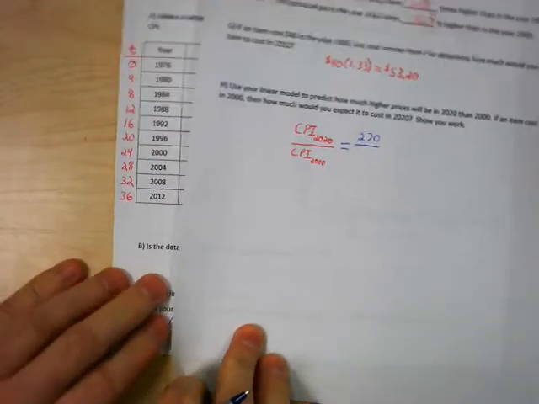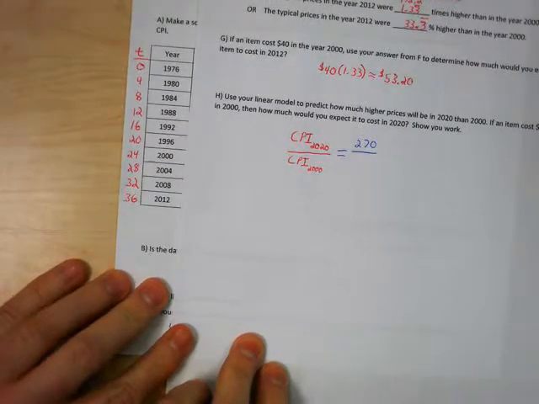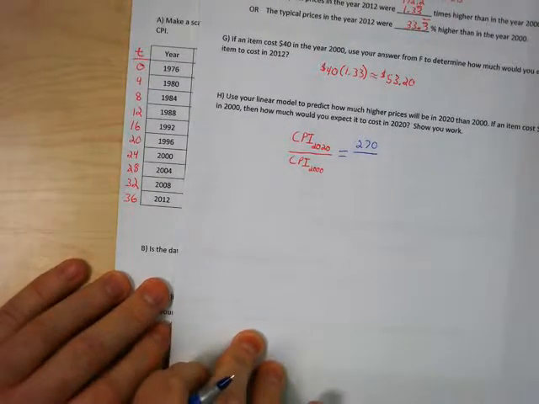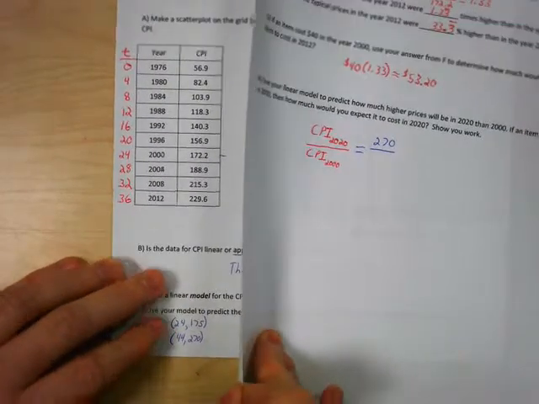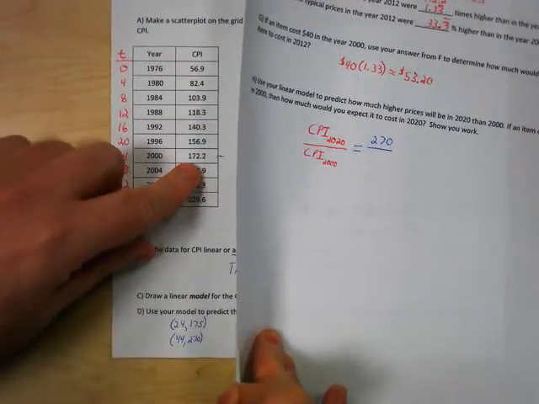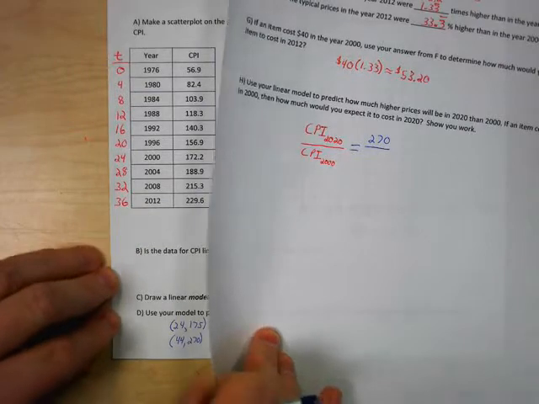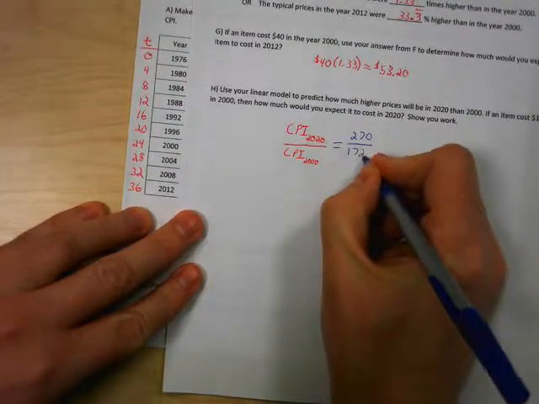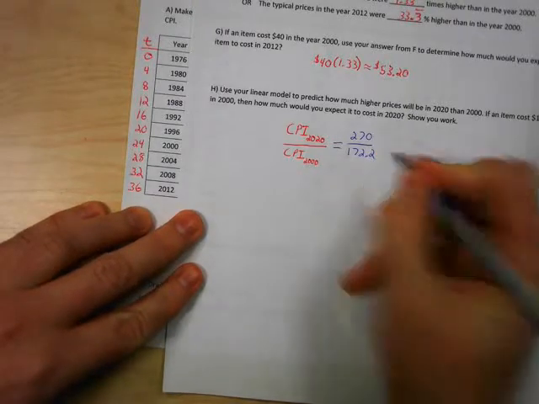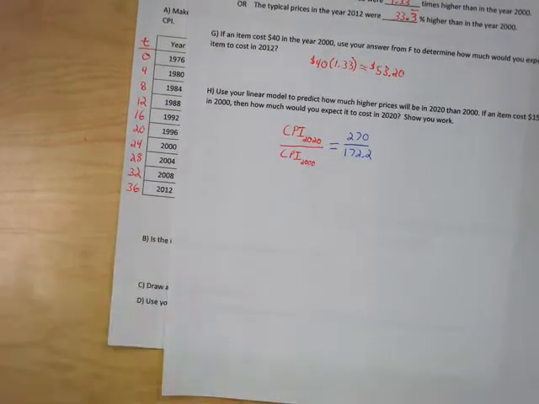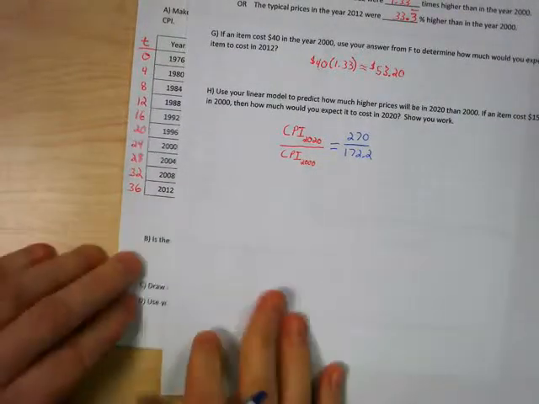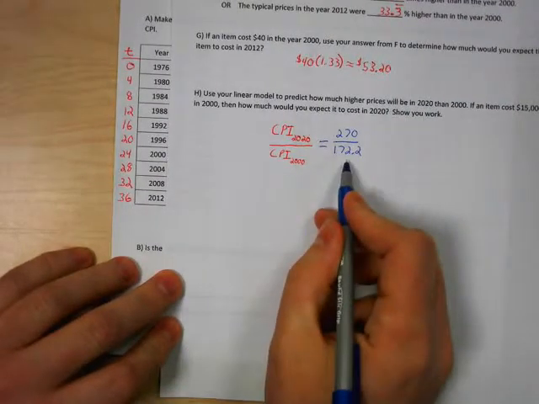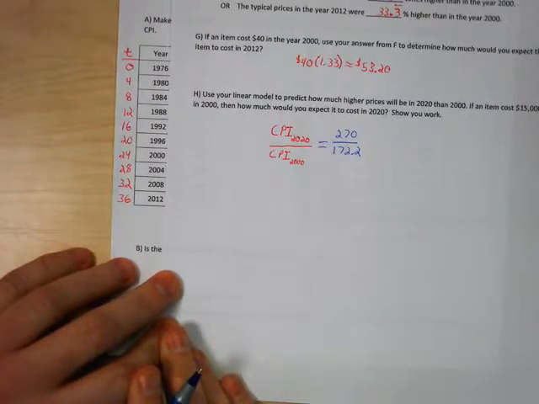Now this one, it's a little bit questionable whether or not we're going to use the model or the actual value. Because we know the actual value in 2000 was 172.2, we'll actually use that. If we didn't know, we'd have to look it up using the graph. But again, we knew the actual value, so we could get that one right from the table.